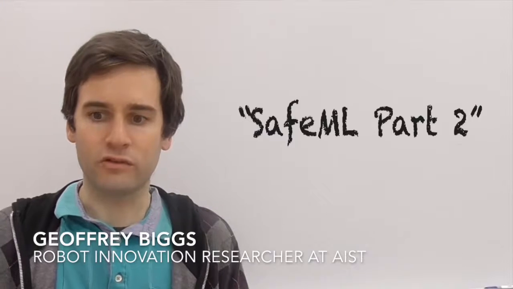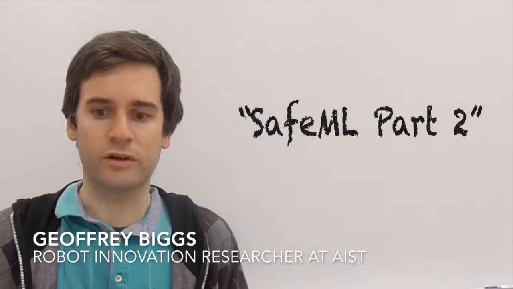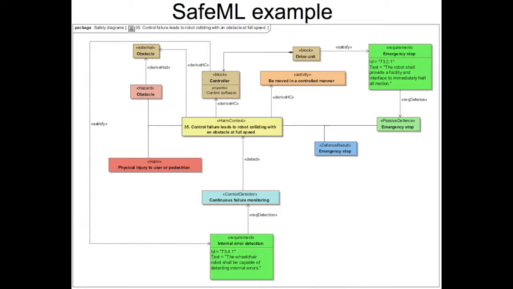So now I'm going to go on to part 2, where I'm going to talk about SafeML specifically. This slide shows a single diagram from a very large sample model of a robot wheelchair. The goal of this robot is to safely convey the user around town. This one diagram shows all the safety information related to one particular hazard present when using that robot wheelchair, and includes also the functional safety features that protect against that hazard.